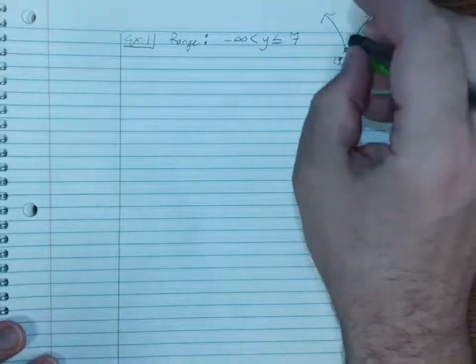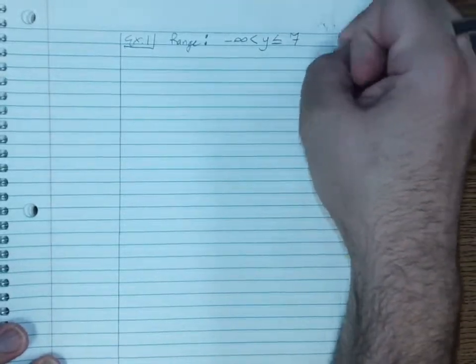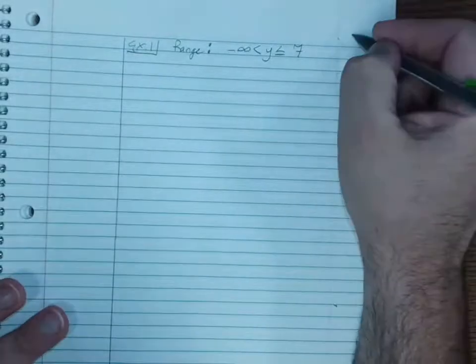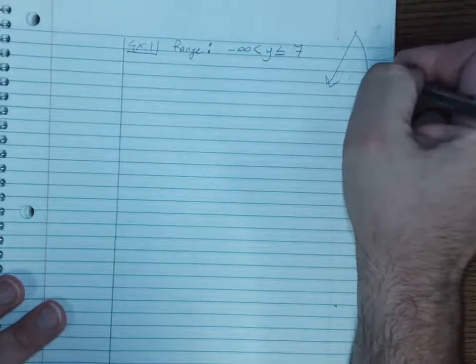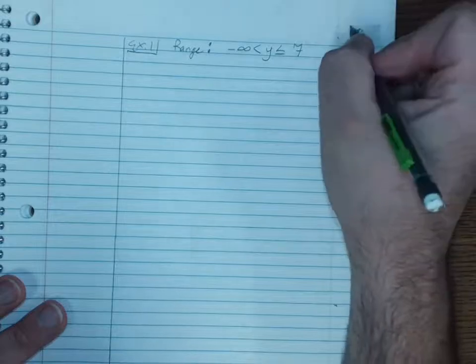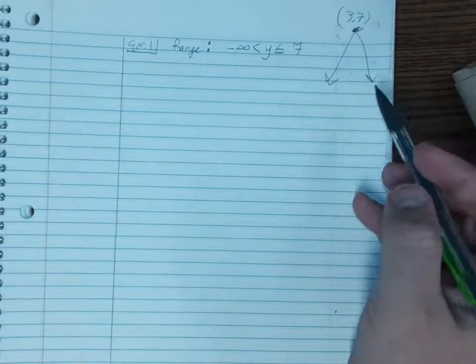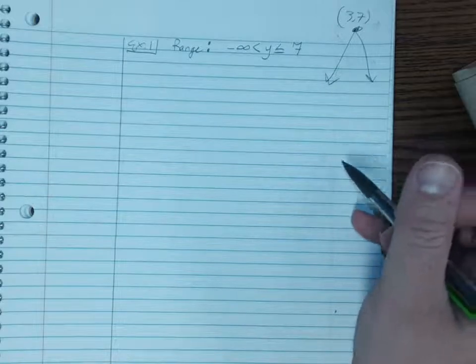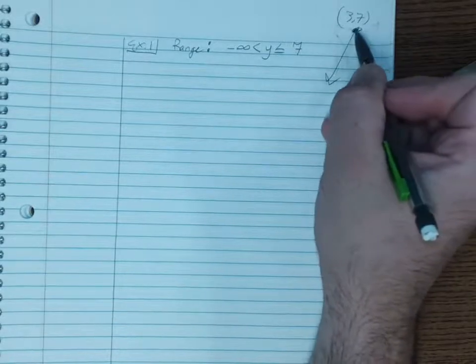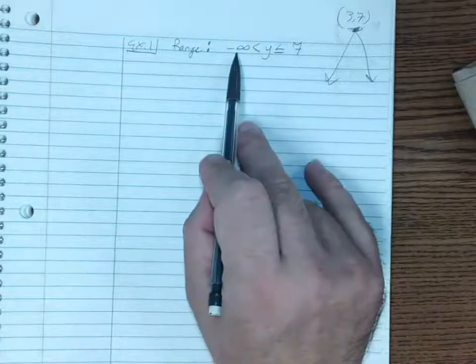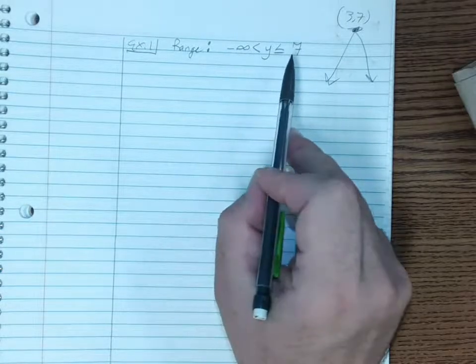Oops, I got that backwards. I have this completely backwards. It opens down. My apologies. It opens down like so. (3, 7), beautiful. So, ultimately, it starts down here in negative infinity, and it goes up here to 7. That's what this says, negative infinity to 7.